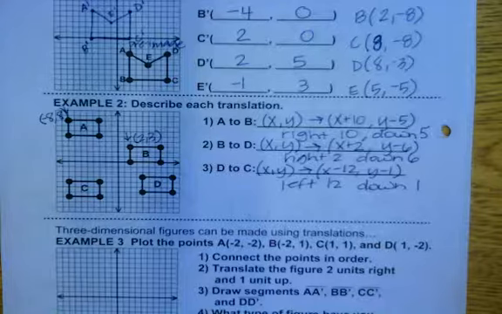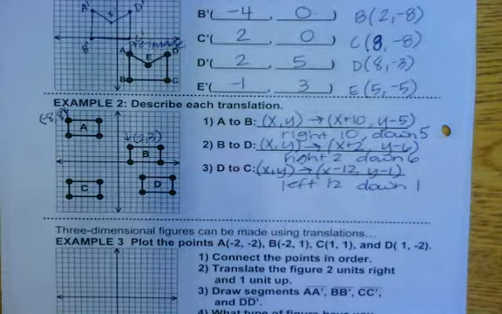Awesome. Alright, three-dimensional figures can be made using translation. If I take a square or a rectangle, for example, and I translate it through space, I'm making a 3D figure, and what 3D figure is going to form out of a rectangle? A rectangular prism. If I take a circle and I move it through space, what 3D figure would form?